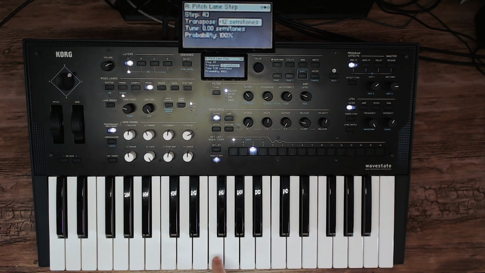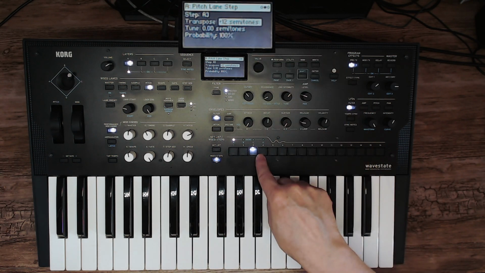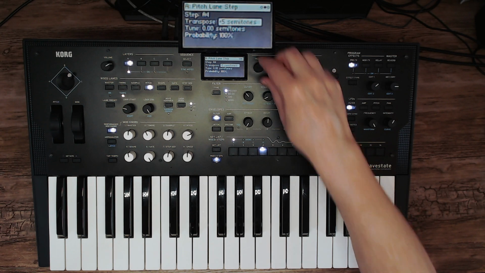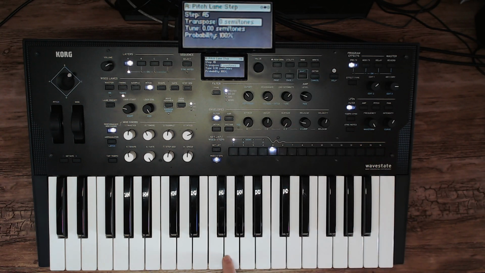The fourth is this note, so 1, 2, 3, 4, 5. Number 4 is +5. Number 5 is this note, so +1, 2, 3, 4, 5, 6, 7.